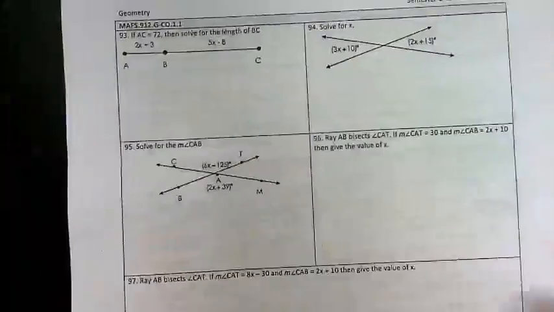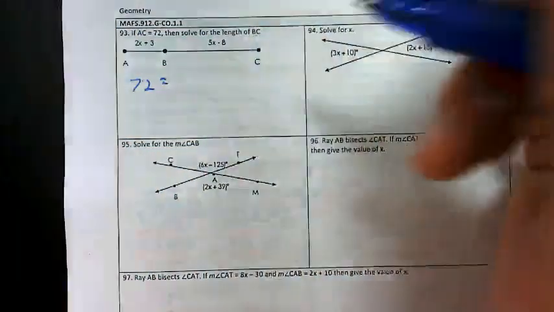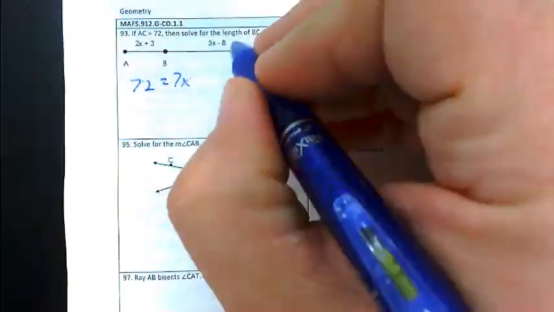On the back, not a whole lot here. 93. If AC equals 72, then solve for the length of BC. So we have the whole thing is 72. So these two together have to equal 72. So add those two. 2x and 5x is 7x. 3 and negative 8 is negative 5.